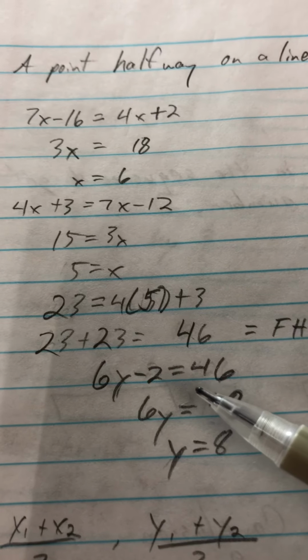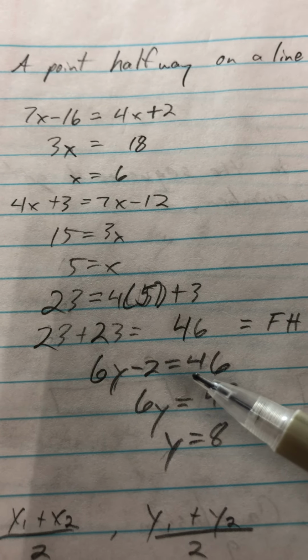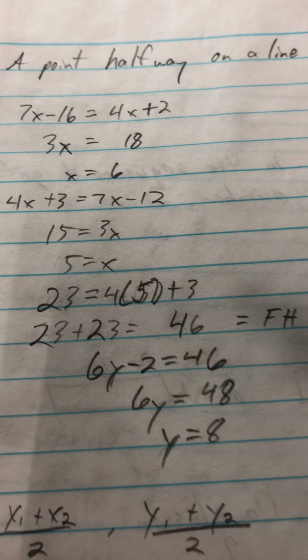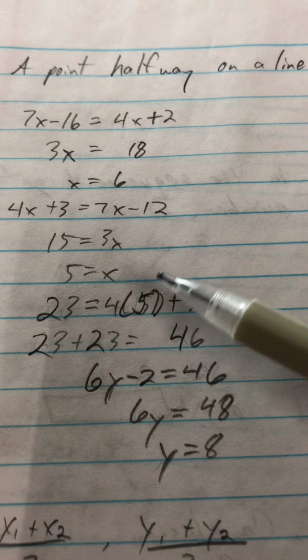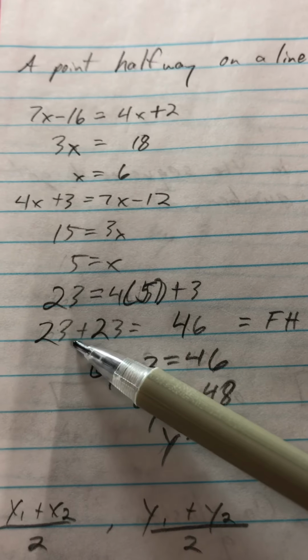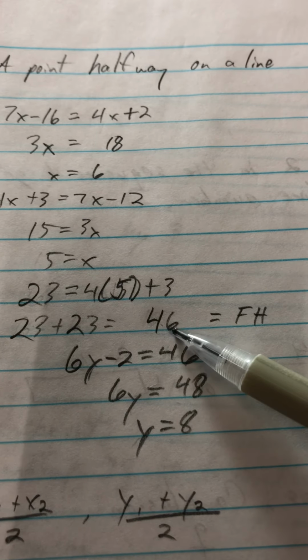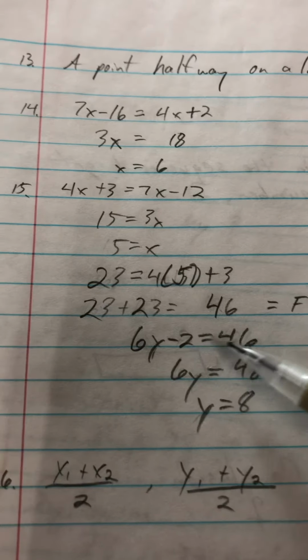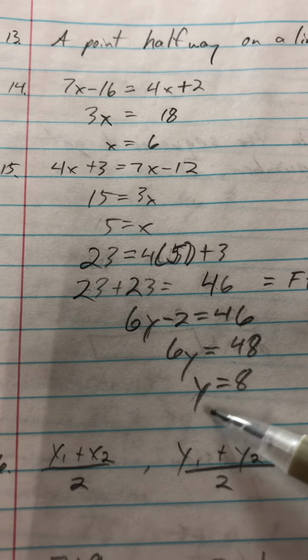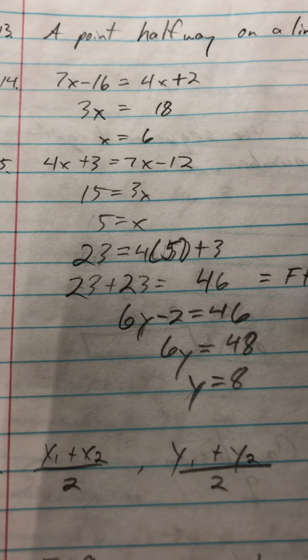The whole thing is FH equals 6y minus 2. And find y, so substitute that value in for x, and then you got to double it because that was the midpoint, remember? So the whole thing, FH, the whole thing equals 46. So that 6y minus 2 is going to equal 46. Just solve for y, and y equals 8.